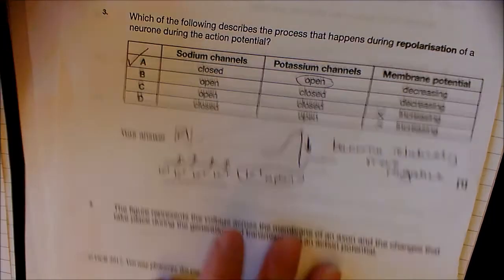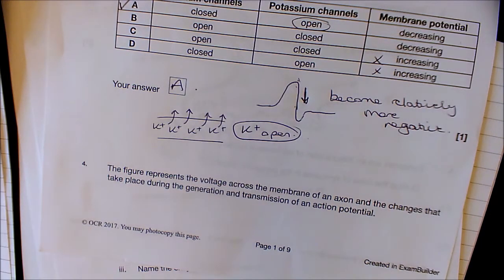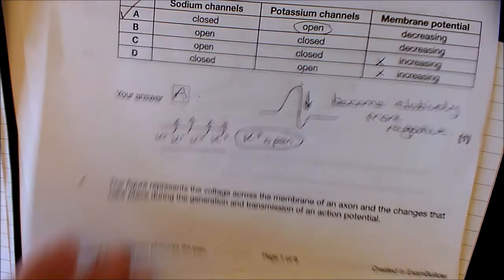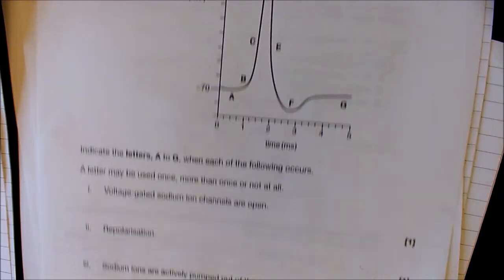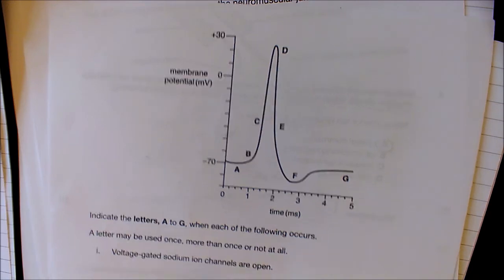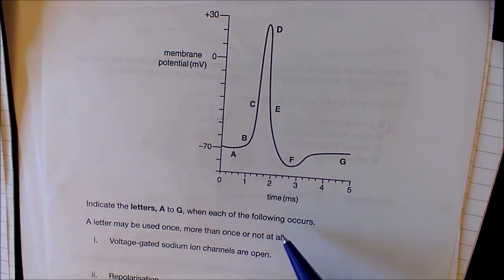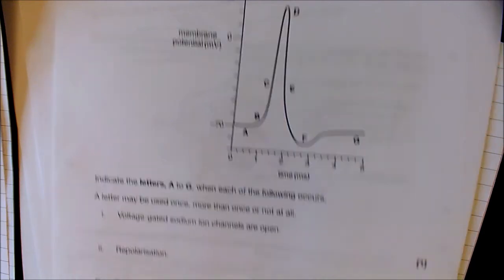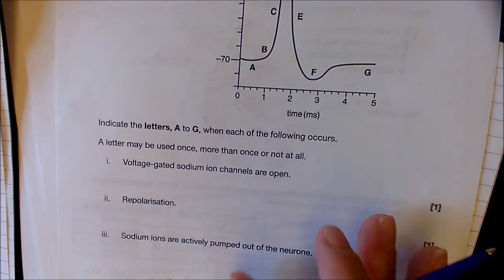Right, question 4. The figure represents the voltage across the membrane of an axon and the changes that take place during the generation and transmission of an action potential. So let's have a look at our picture. Okay, so they've just given us what we've just drawn. So indicate the letters A to G where each of the following occurs. A letter may be used once, more than once, or not at all.